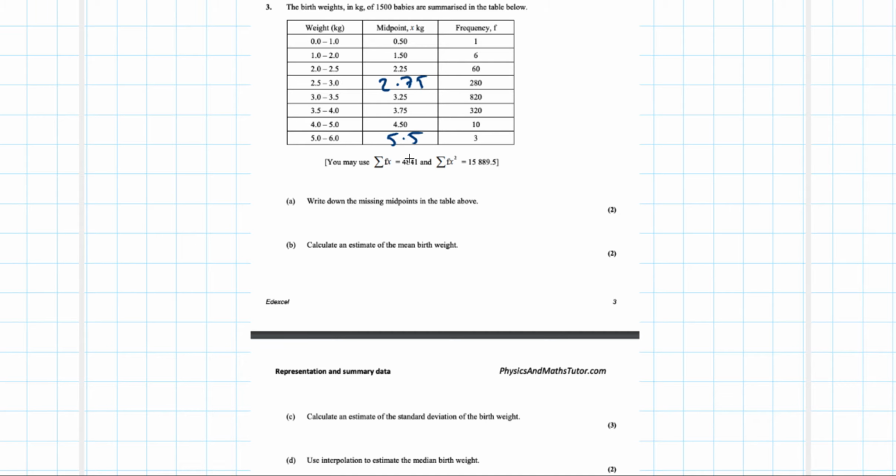Calculate an estimate of the mean birth weight. For this one, you're just going to add a table here, f of x, and then just times it together.